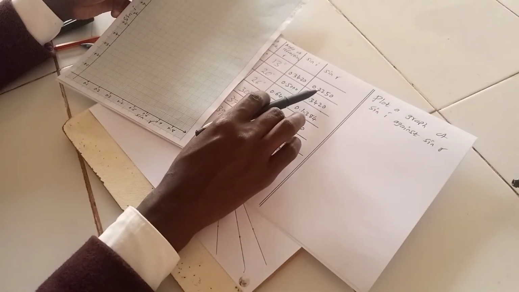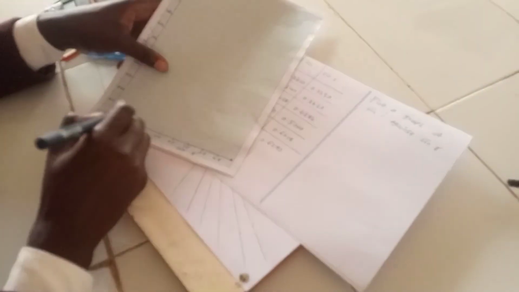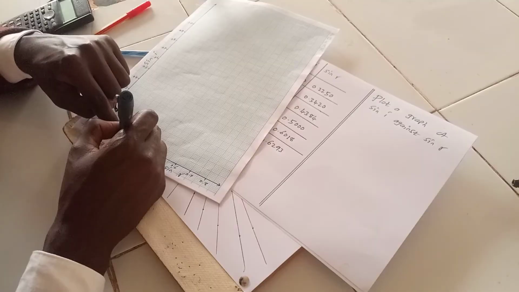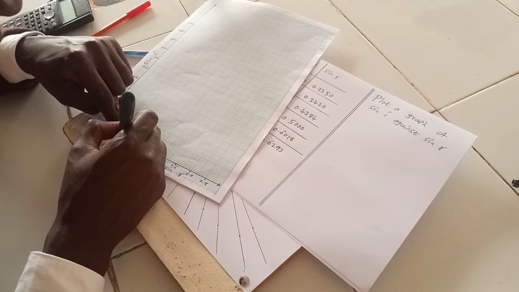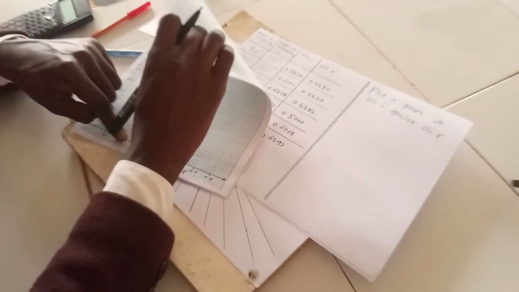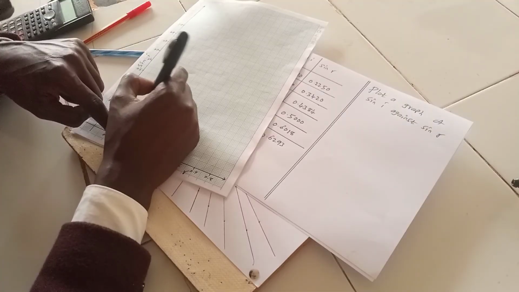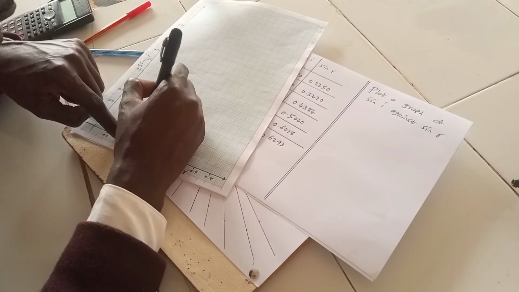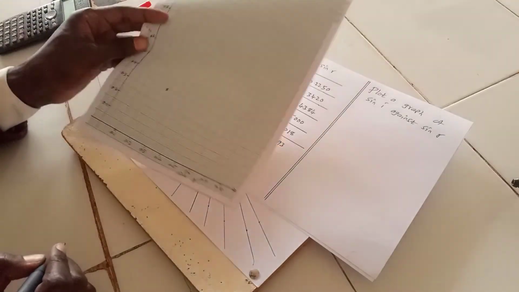Let's say we have sine r 0.23. We locate 0.23, and rise all the way to 0.34, somewhere here. We have marked the first point, somewhere there.